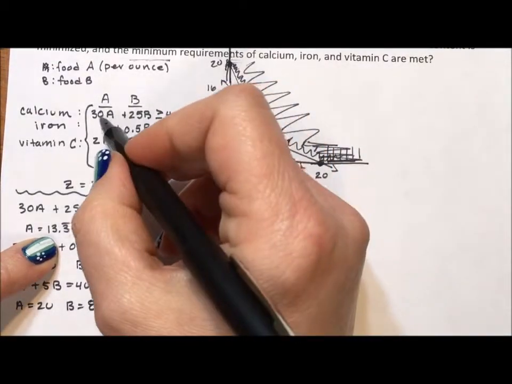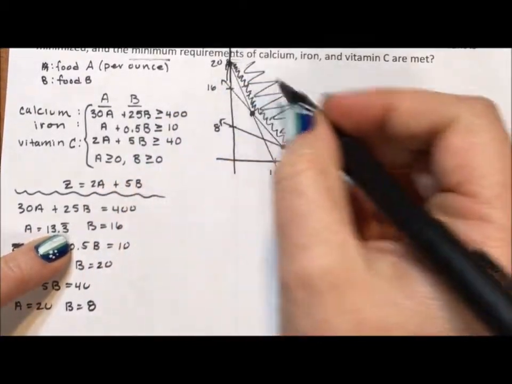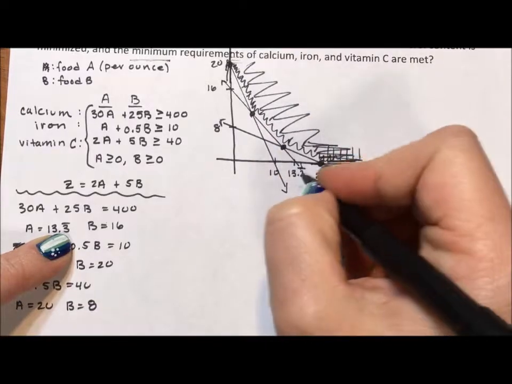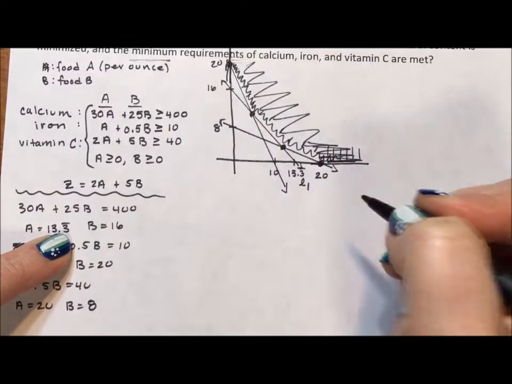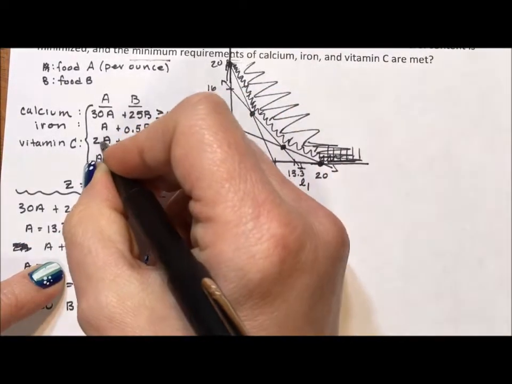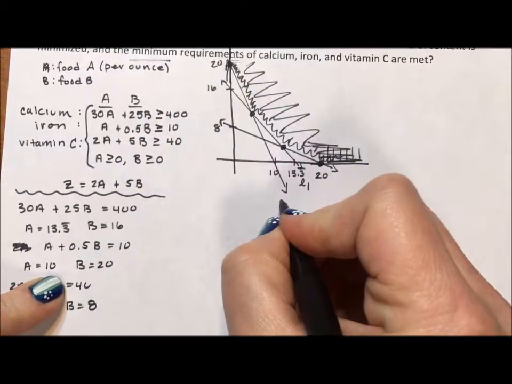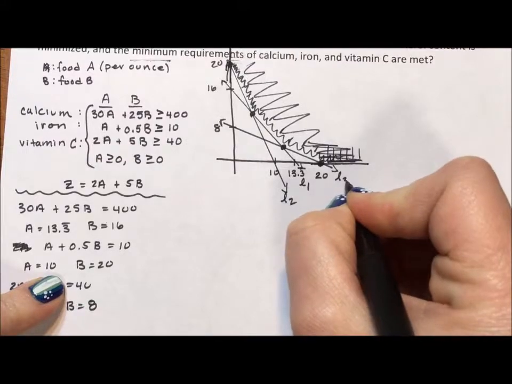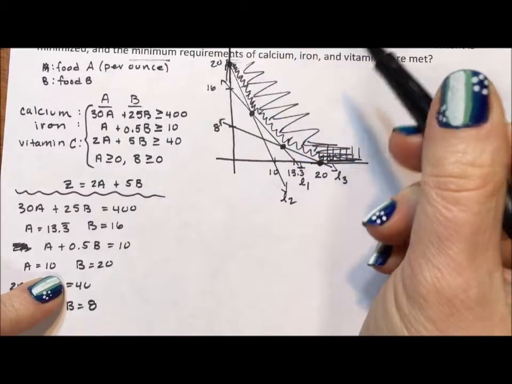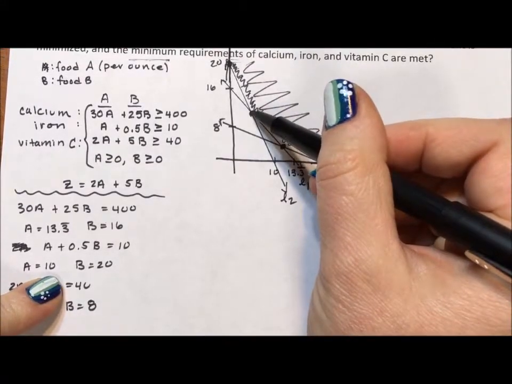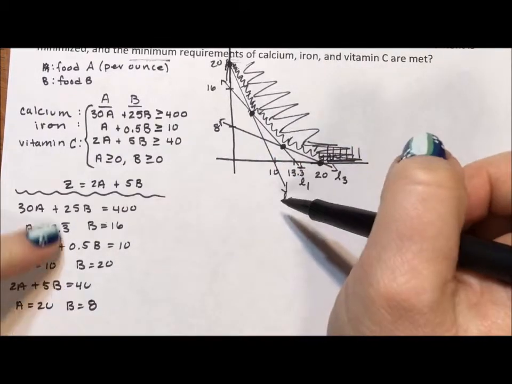So the first line, 30A plus 25B equals 400, that had the 13, 3, and the 16. This is my line 1. The second line for the iron with the 10 and the 20, this is my line 2, and this over here is line 3. All right, for this intersection point right here, it's the combination of line 1 and line 2.